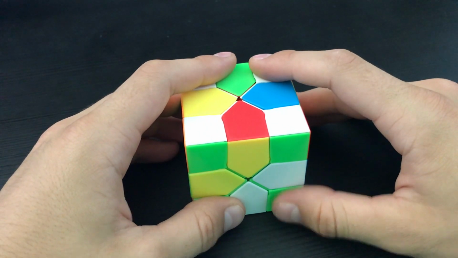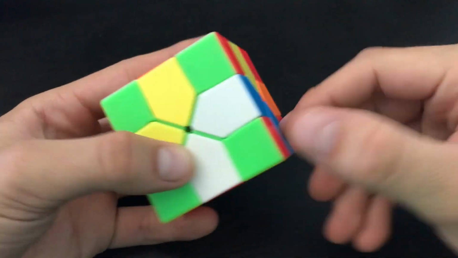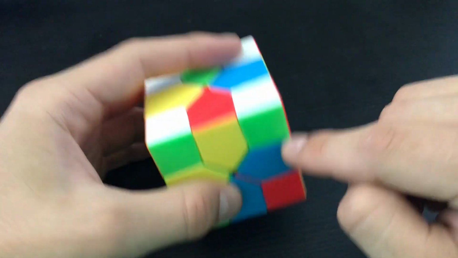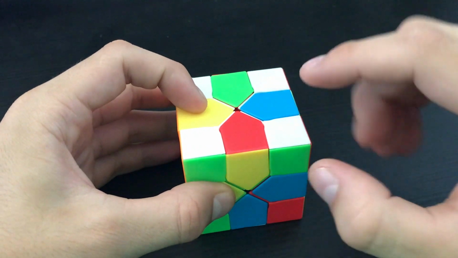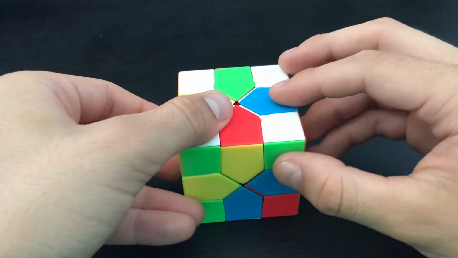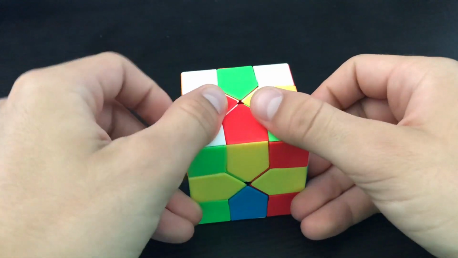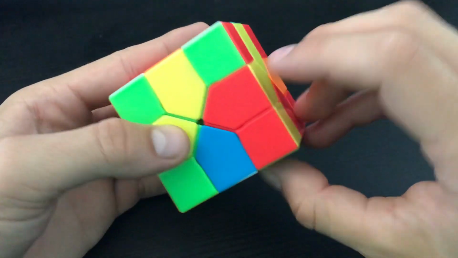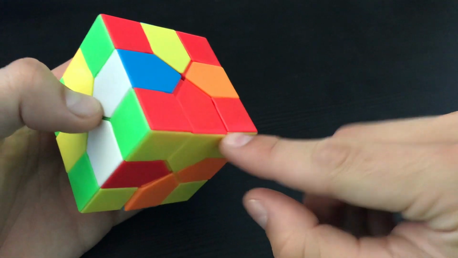The first was an otter. O is right here. I'll set it up to the swap position. And then it's an odd target. So I'll do L first in the algorithm. L, F, L prime, F prime. And then undo the setup move.